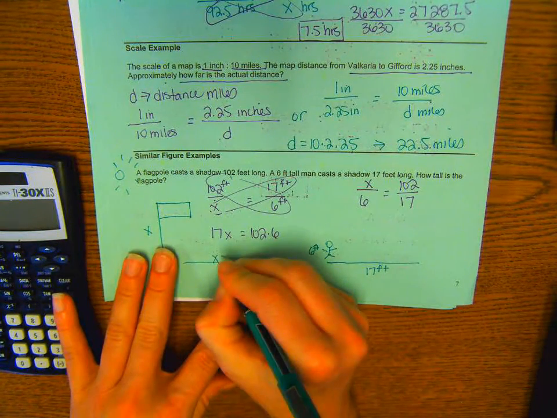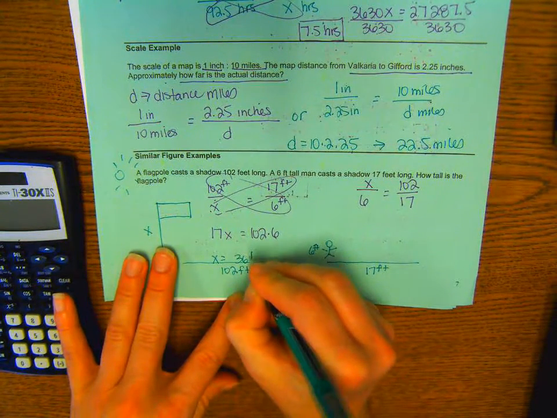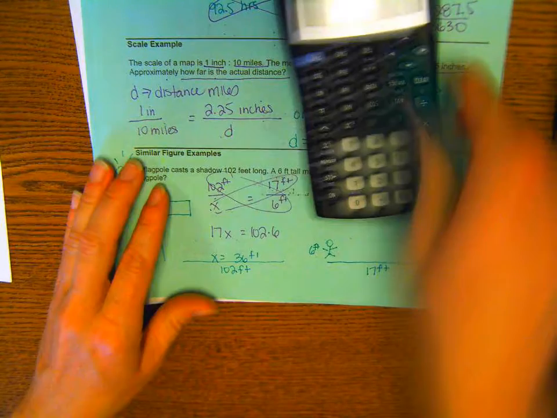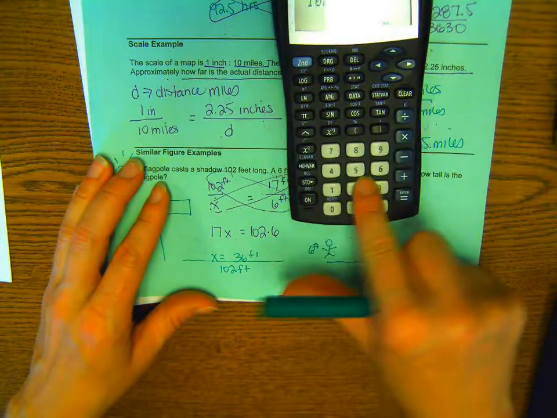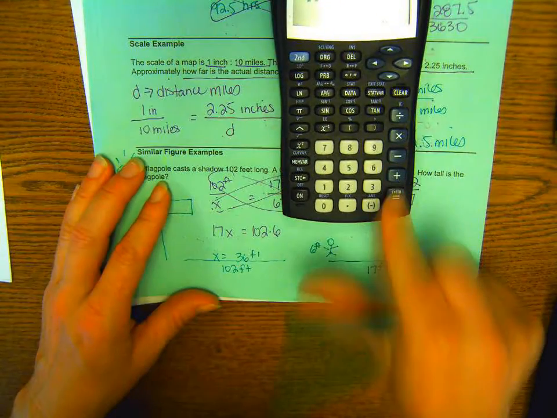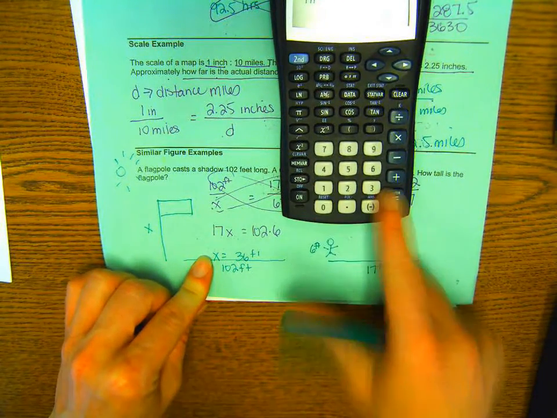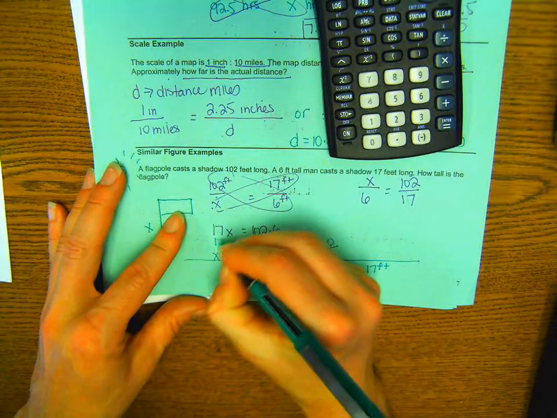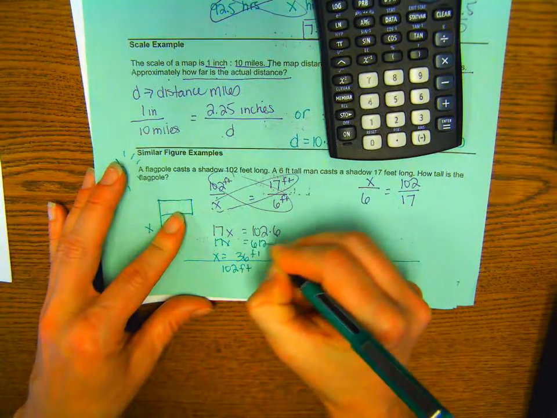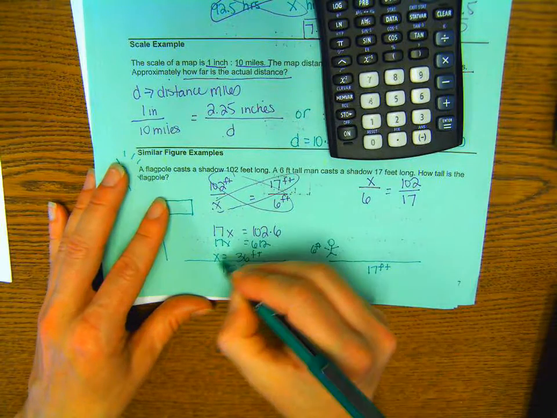Okay. So 102 times 6 is 612, and then she divided both sides by 17. Okay.